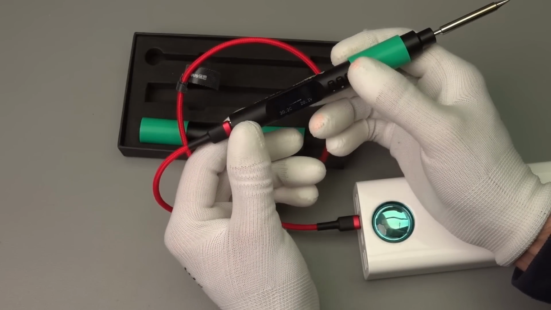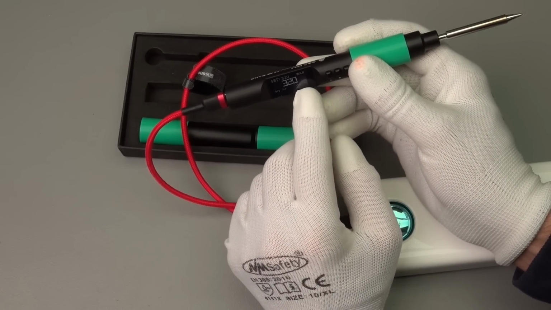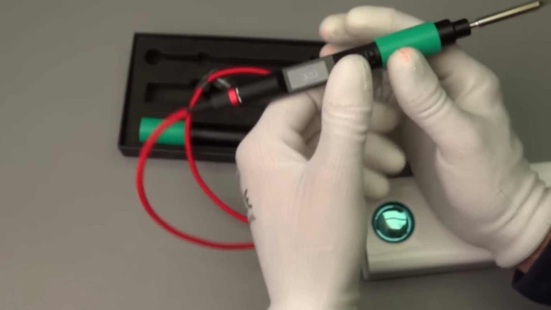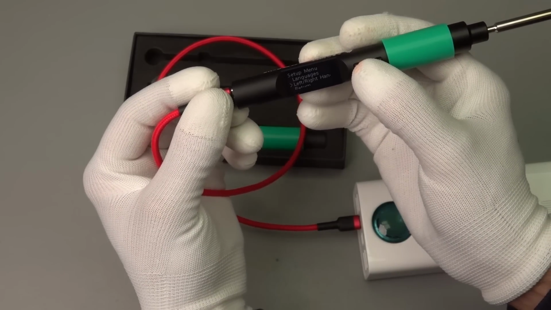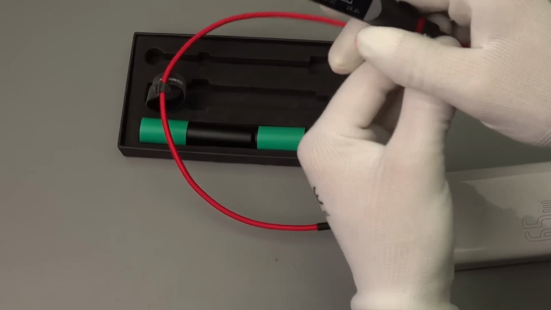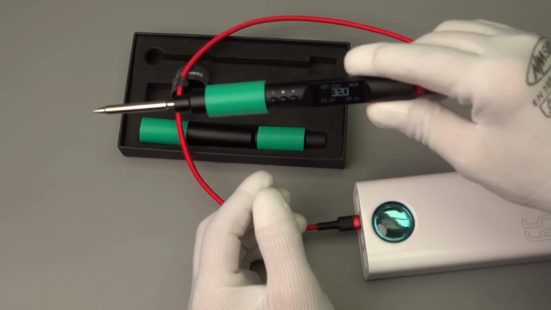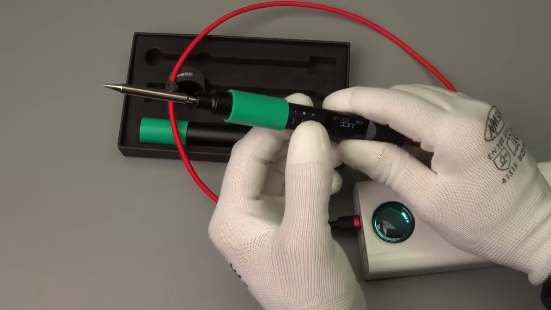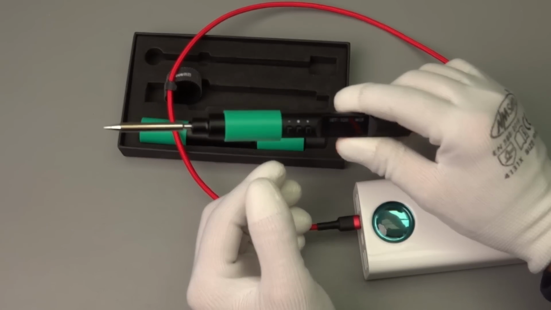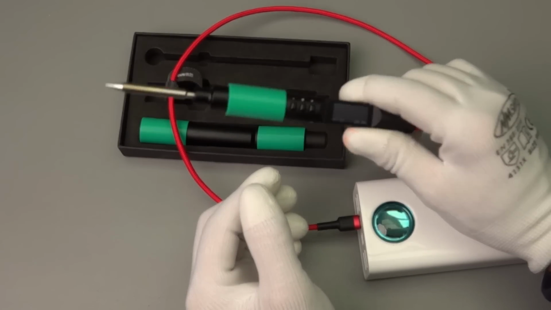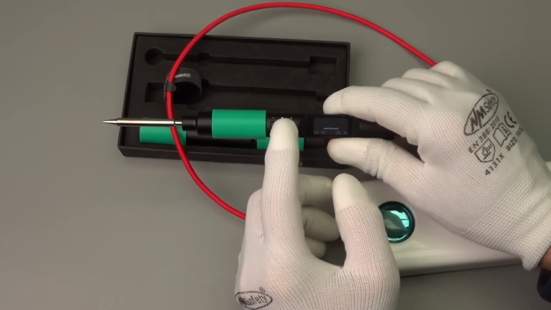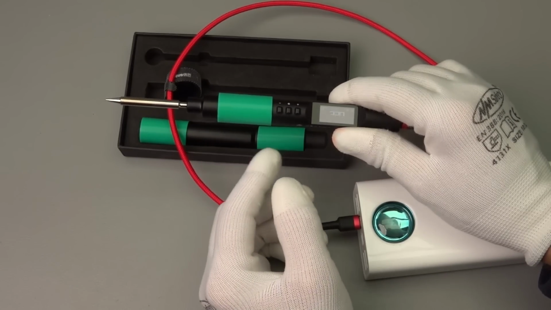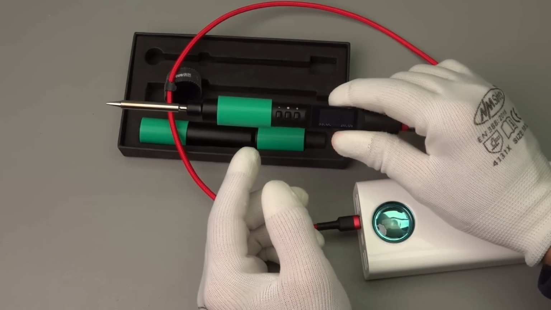For example, here you can change to left-handed, which is of course important for me. You see now it's left-handed, and here I can change to right-handed like that, and now it can be used by a right-handed person. Cool. It also has automatic off. It has an accelerometer inside, which detects if you leave the iron for a few minutes, and then it goes back to 150 degrees, and later on it switches off completely.